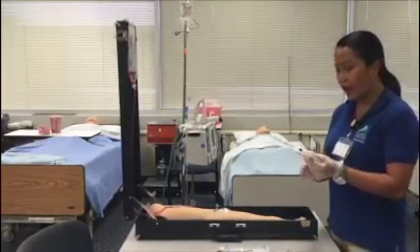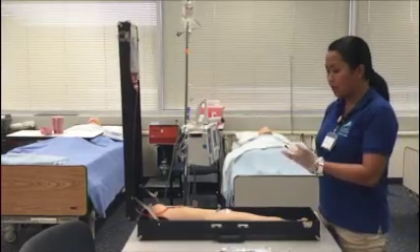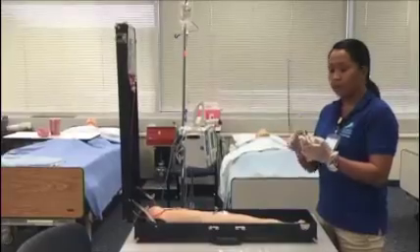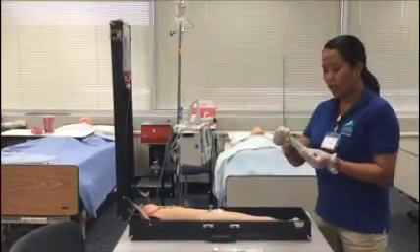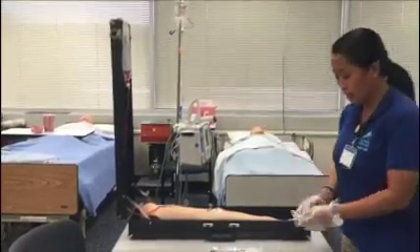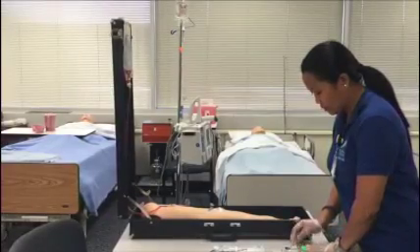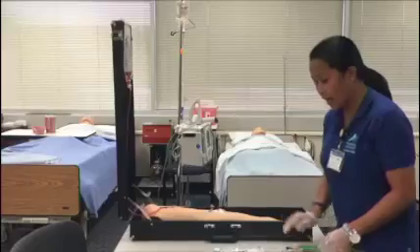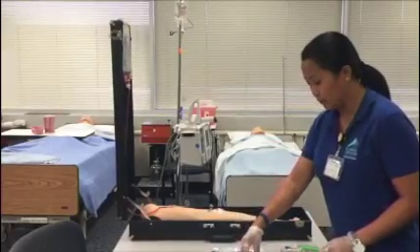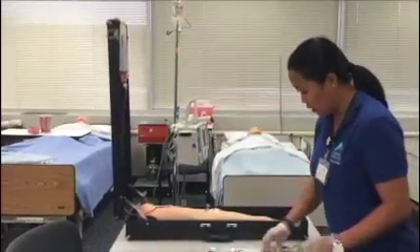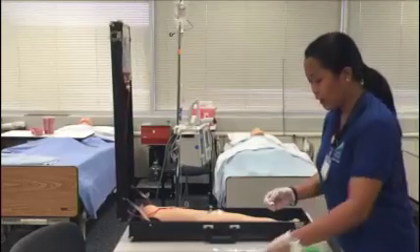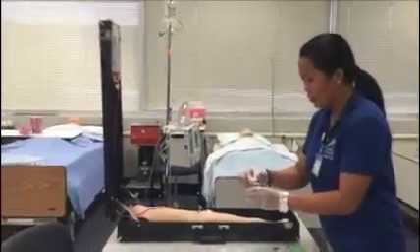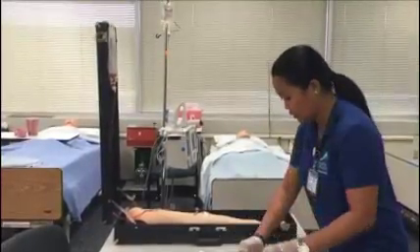Now I'm going to document on the IV bag the name of the patient, the date, the time that I'm giving it, and what kind of medicine I mixed in it. I tape the documentation behind the IV bag, and then I'm going to clean the medication container. I'm scrubbing it, and this is clean.